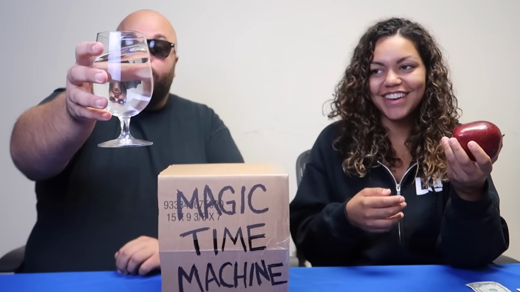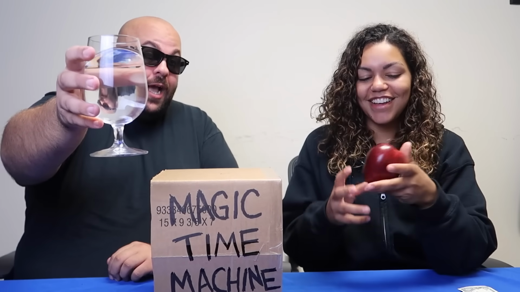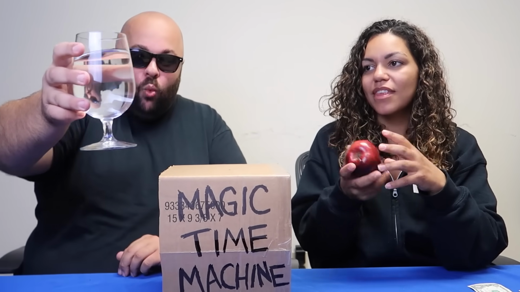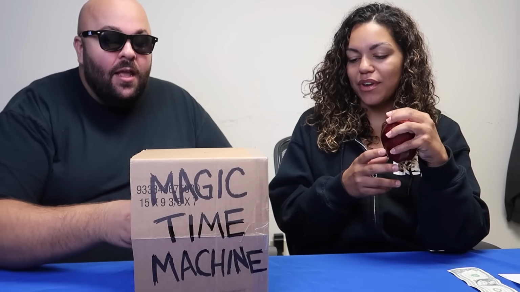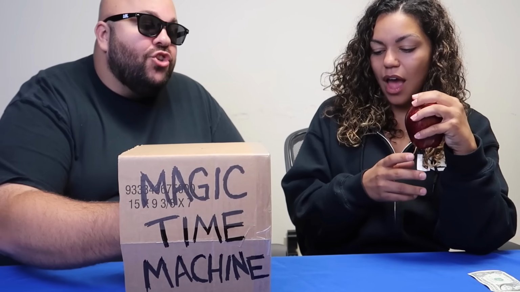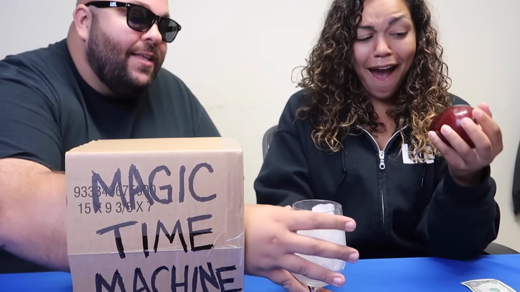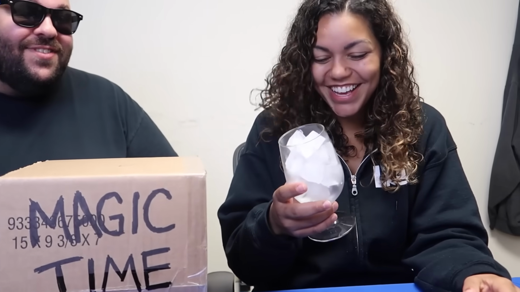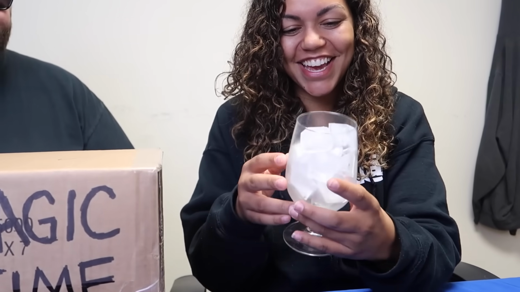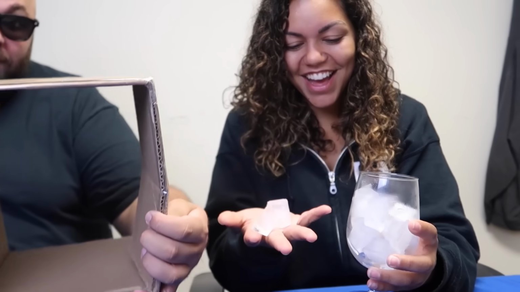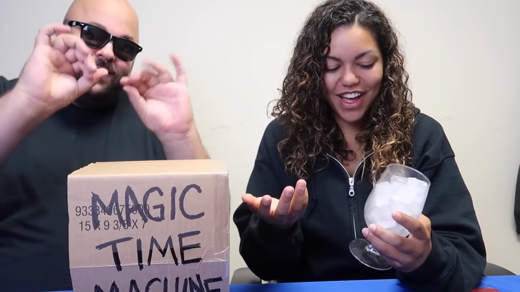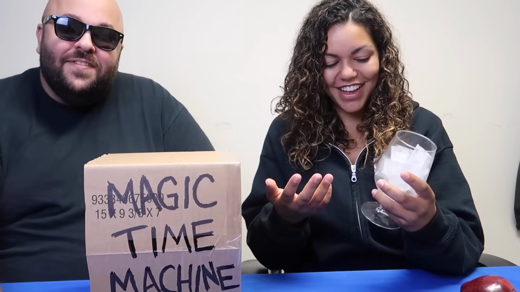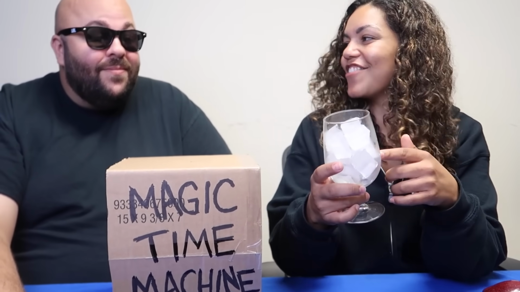Before you do, I have one last one. There's a glass of water that a few hours ago was actually ice. It's now melted, so we're going to take the water back in time. Watch, the glass goes in like this. The time machine works its magic, and it turns back into ice. Isn't that crazy? And you can see the time machine is empty. Nothing inside. This is real ice.